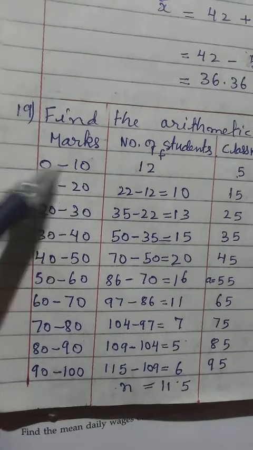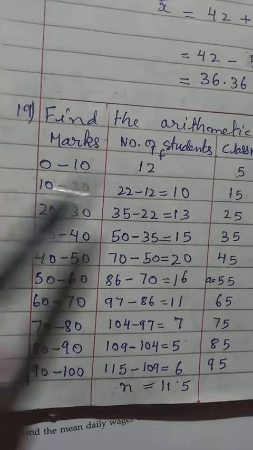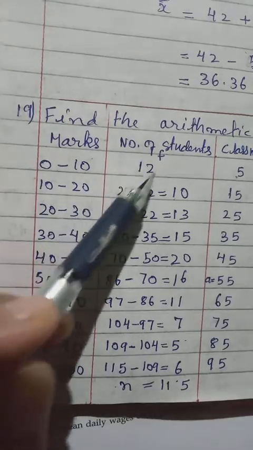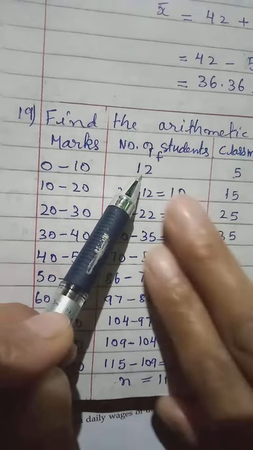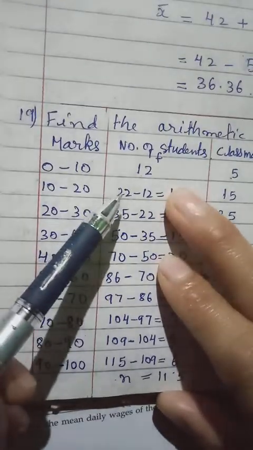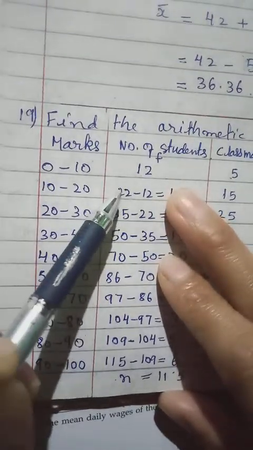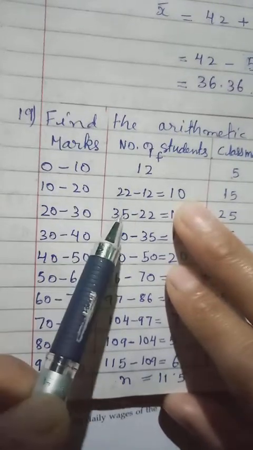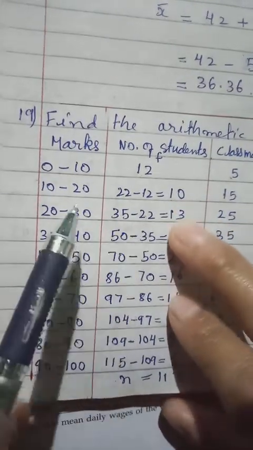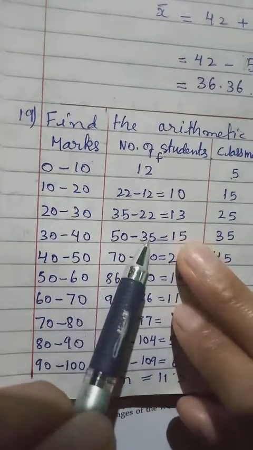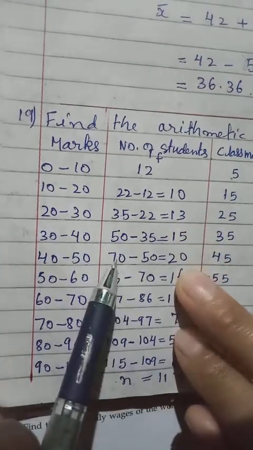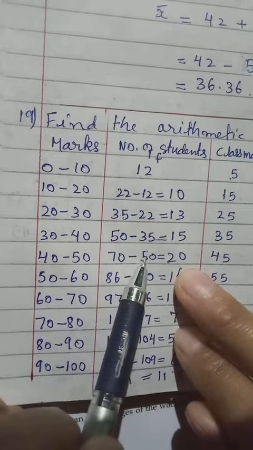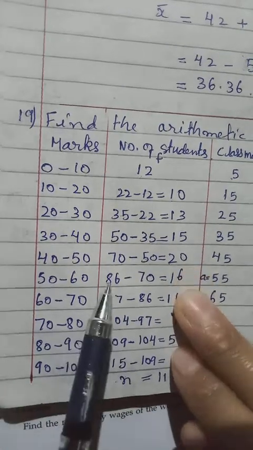So 10 minus 10 will be 0, so it will start from 0. The first frequency, leave it the same. The second one, you do the second frequency minus first frequency, it will be 10. Then the third minus second, you get 13. Fourth minus third, 15. Then fifth minus fourth, 20.